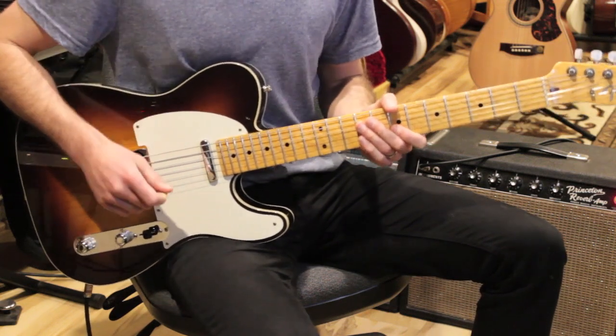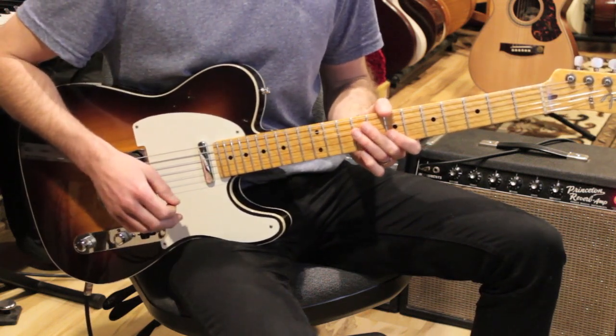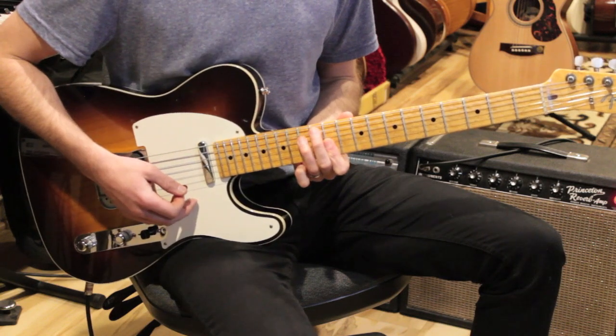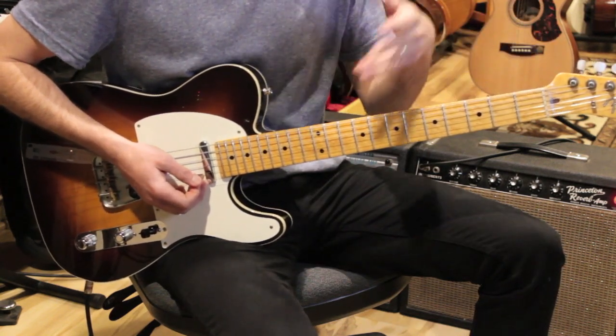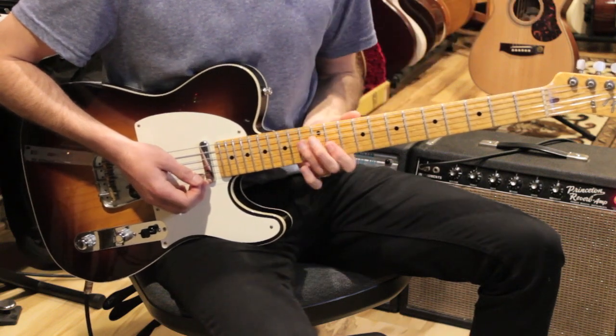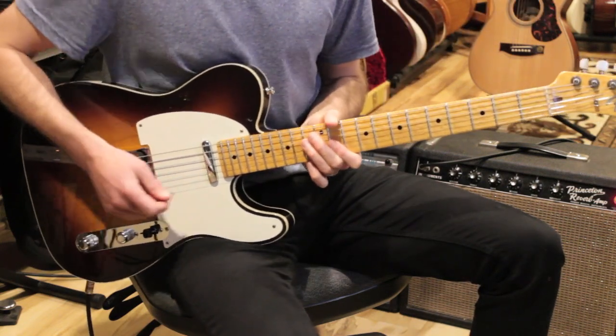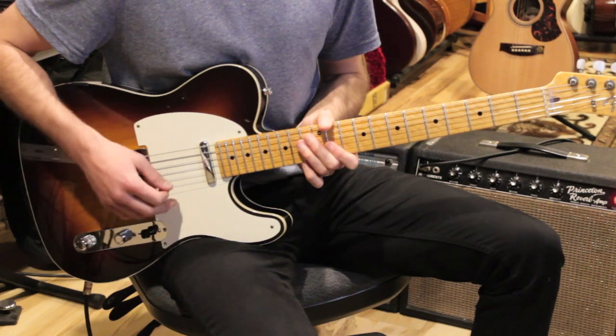All right, let's put it all together now. We're going to start in the verse, and then we're going to go into this little 4-bar pre-chorus and then the chorus. So here's the whole song, starting from the verse. 1, 2, 3, 4.